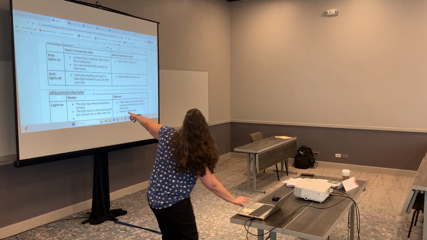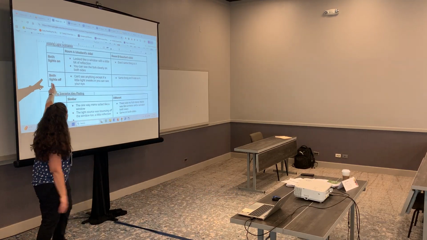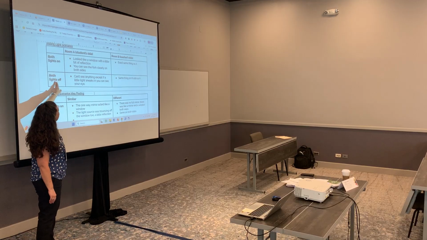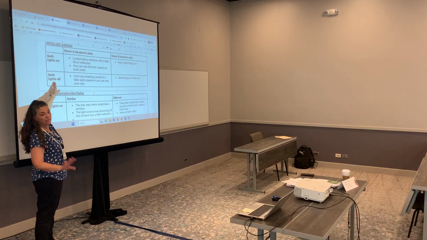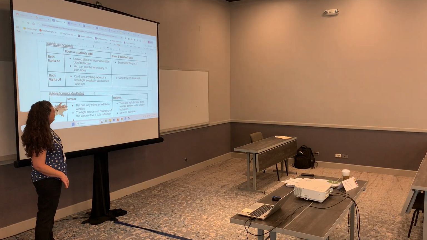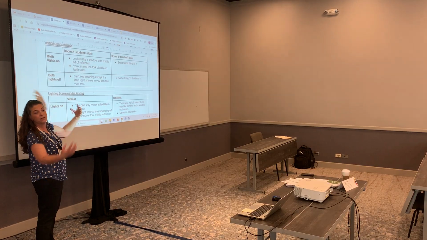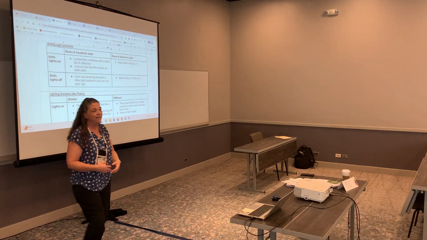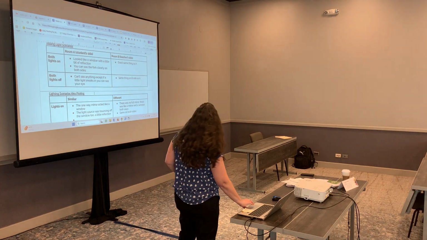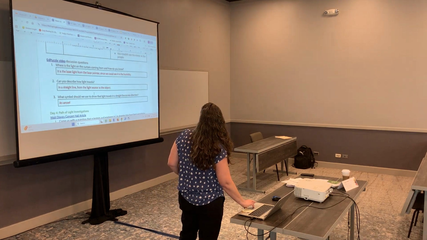Here we learned about sharing data. Only half the class did the lights on, and the other half did the lights off. So they only got to see half of the experiment. But then they had to go find a friend who did the other experiment and talk about what they saw. And it's really neat to watch them do that.